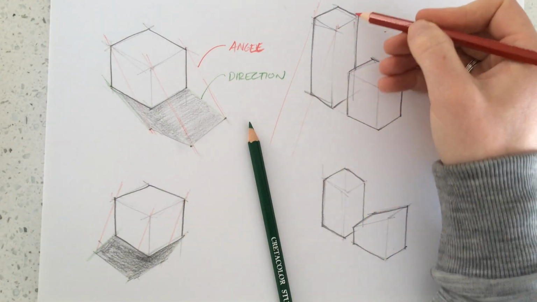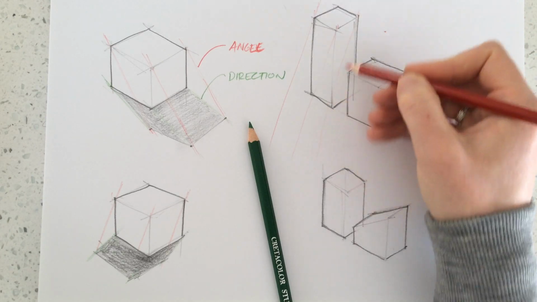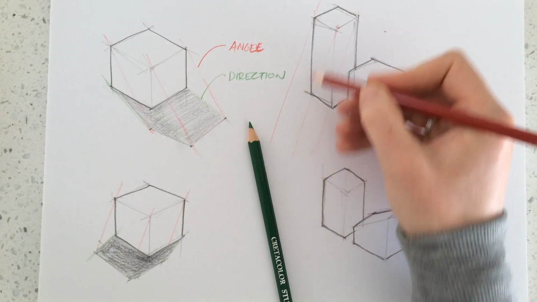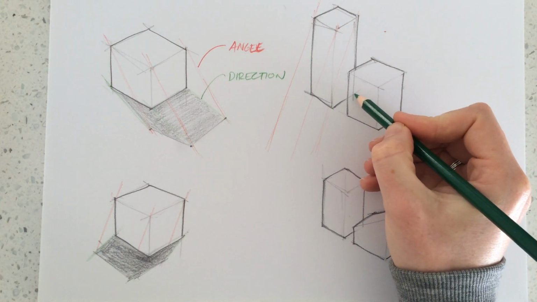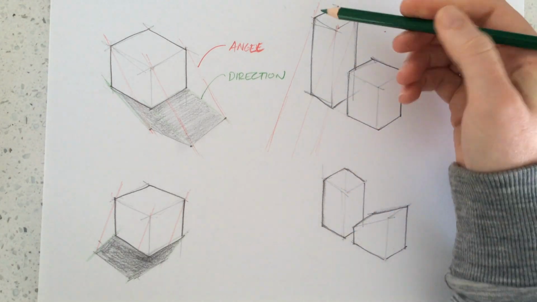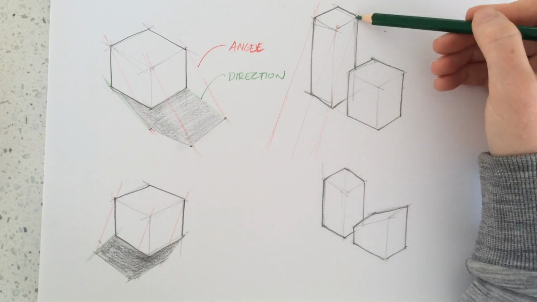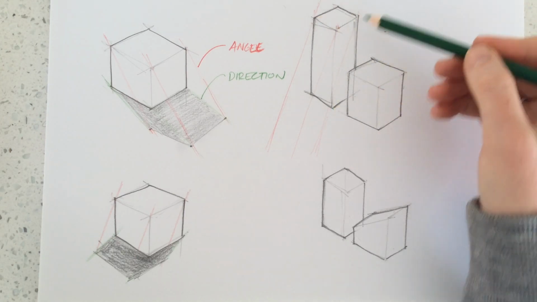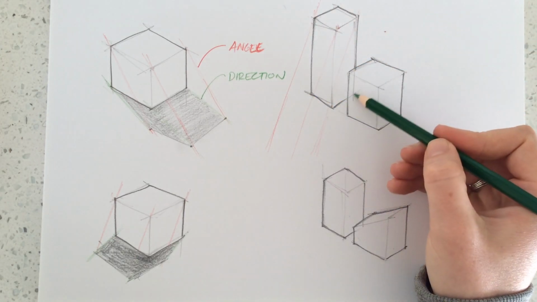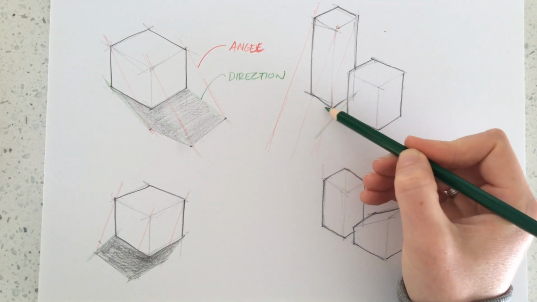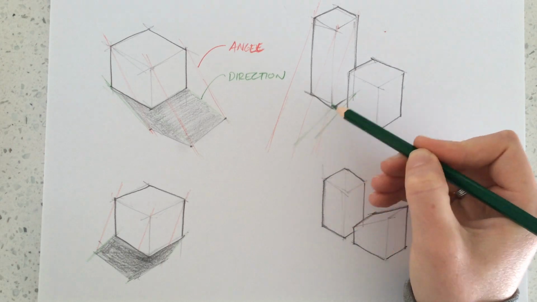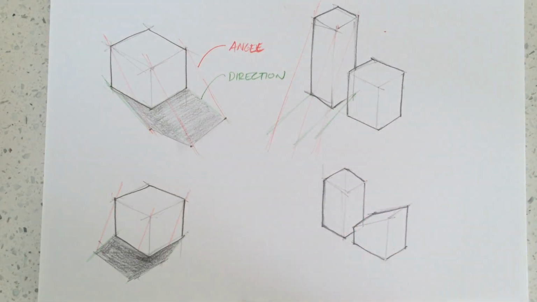So these front 3 corners are going to have the same parallel line come down, and then I'm going to take from these bottom 3 corners, which are directly below the top corners on the ground, the light direction, where the light is coming from. And these lines need to be parallel as well.